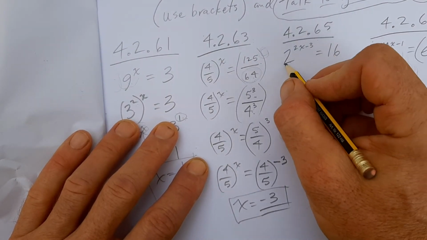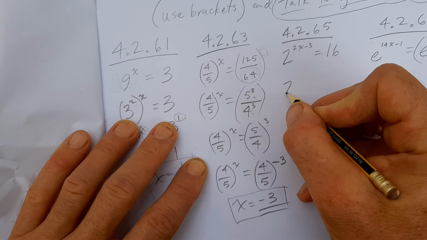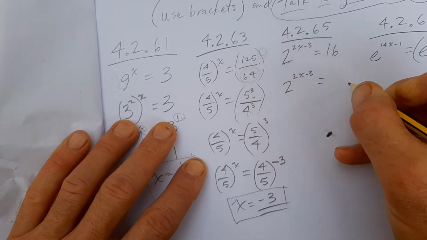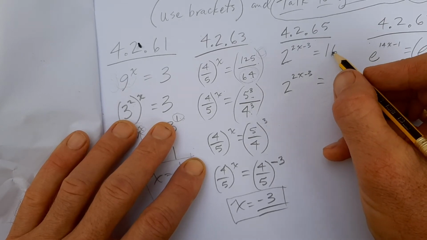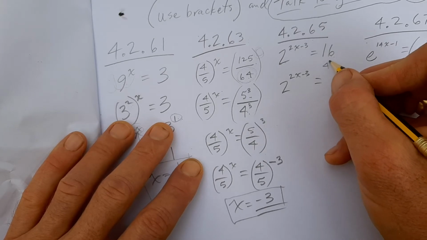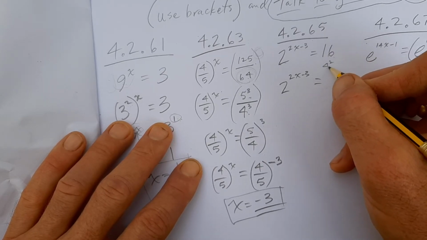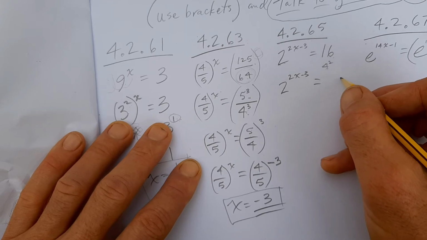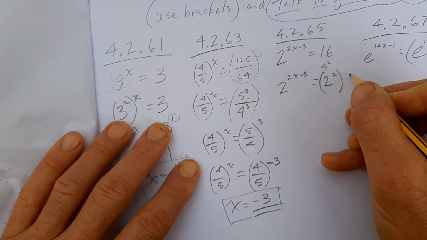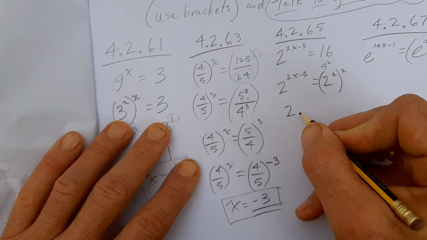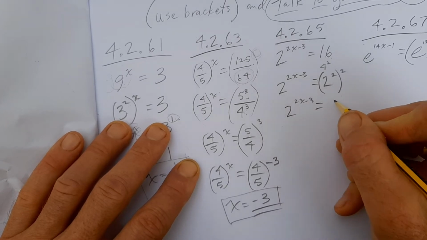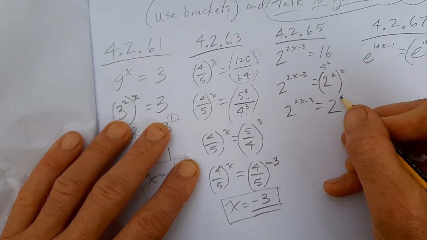Okay, let's get the bases the same again, okay? Just little puzzles is all they are. 2x minus 3 equals 16 is, take the square root, take the 4. Okay, if you take the square root, I'm going to have 4 squared. 16 is 4 squared. Now, that's 2 squared squared. So 2 to the 2x minus 3 equals 2 to the 4th power.